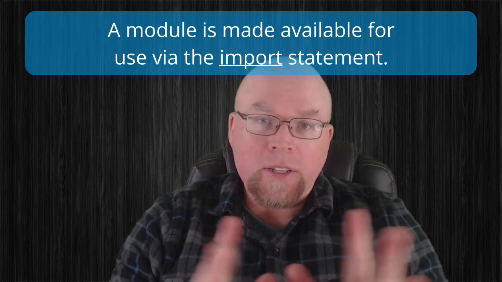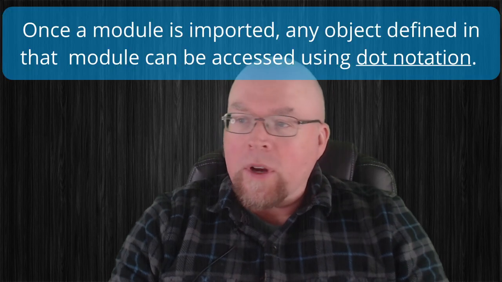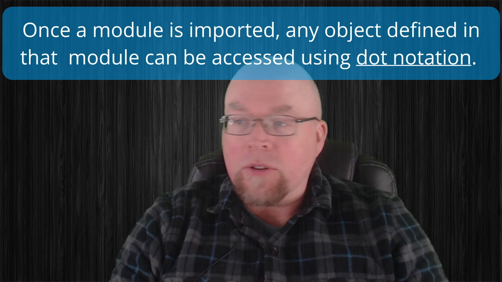And don't worry, we're going to see how to do all of this in just a second with a coding example. Now, once a module is imported into your program, anything that is defined inside of that module can be accessed using dot notation. So we'll see how we can use that to get things done. All right, so let's go ahead and take a look at some code examples.